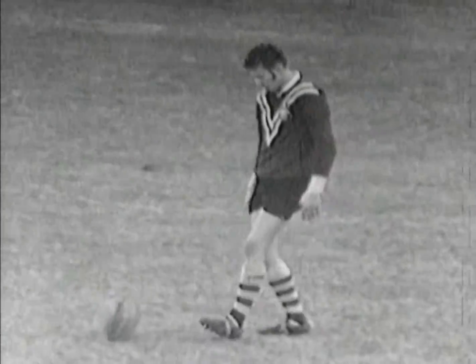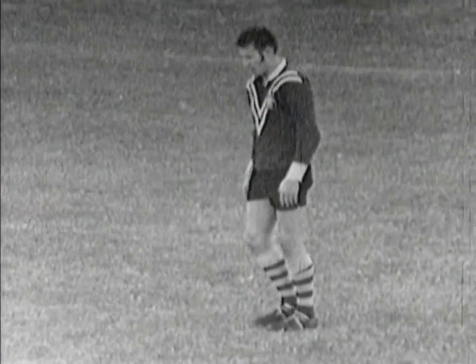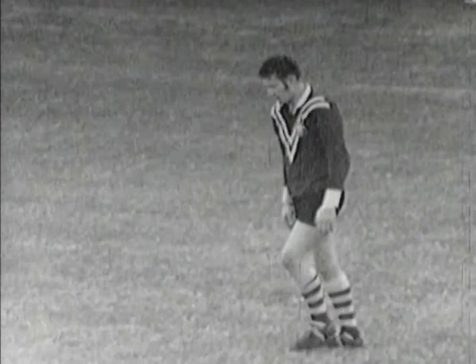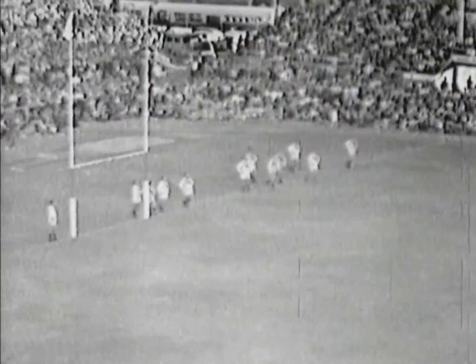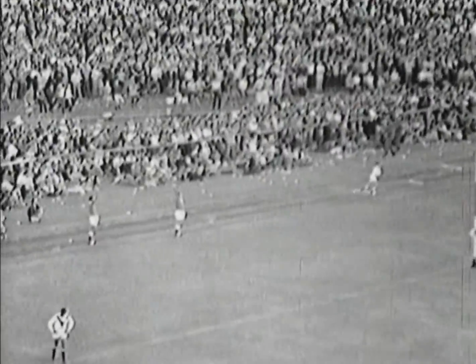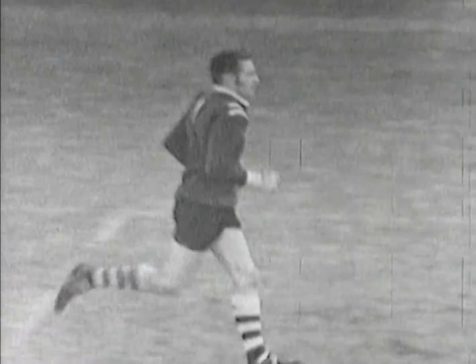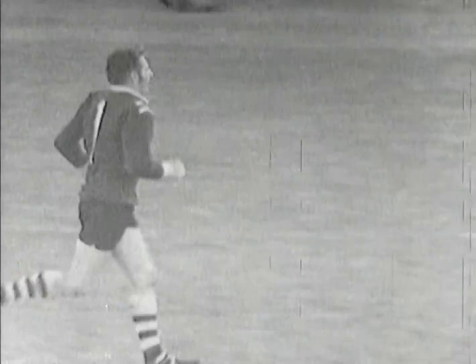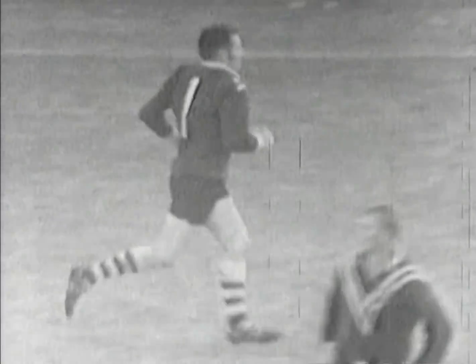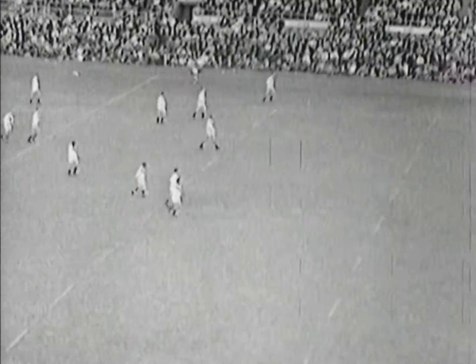Australia 26, Great Britain 10. Langlands placing it about 15 yards in from touch. And there it goes. He's raised the flags again. Well, Australia 28 points to 10, and Langlands has kicked 7 out of 9. What a fantastic job Billy Smith is doing out there, organising his forwards.